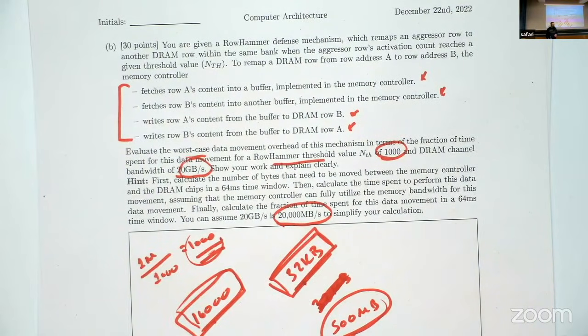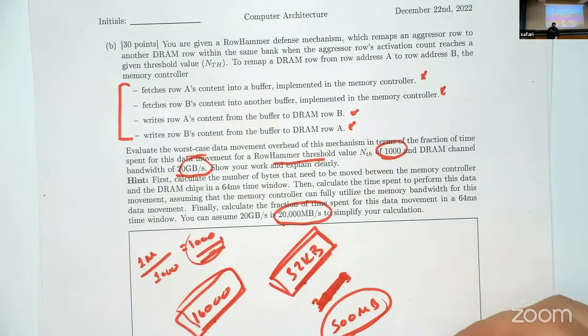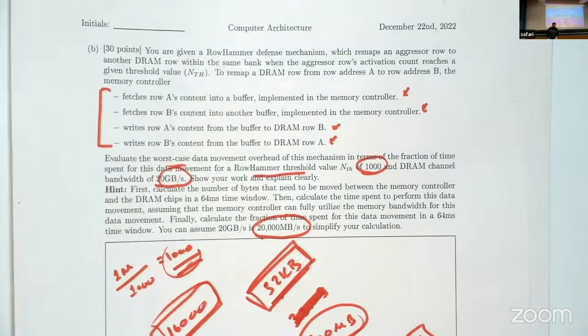And this happens in 64 milliseconds, right? So you have a 64 millisecond time window, and you have 25 milliseconds of this time window just for RowHammer mitigation mechanisms. And if you calculate this ratio, it's around 39% of the available memory bandwidth is gone because of this RowHammer defense mechanism.